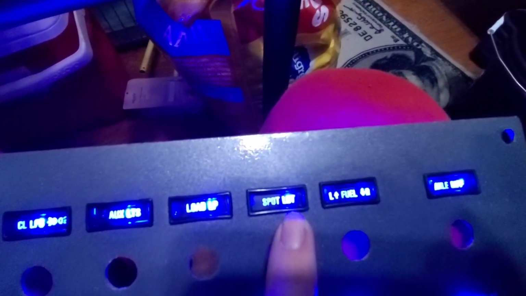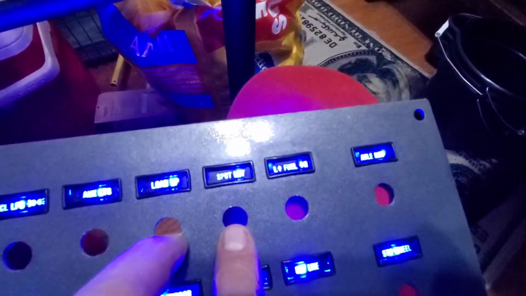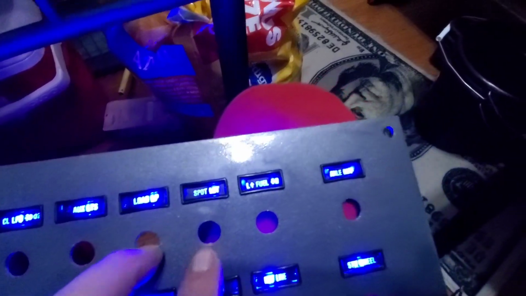Alright guys, so now I got it all set up. I left my auxiliary lights here, load lamp there, spotlight, and, damn it, now I want to switch these two. Yeah, I'm going to do that. Alright guys, so now boom, now I got it straightened out the way I'd like it.